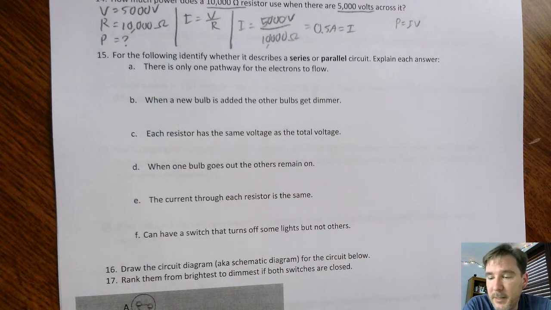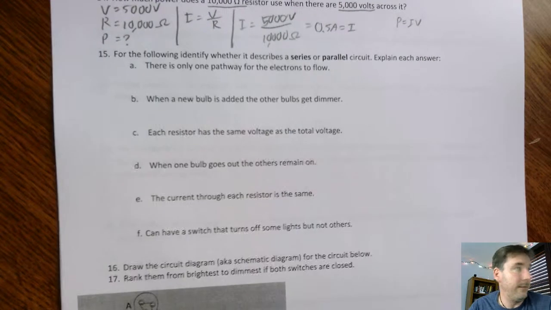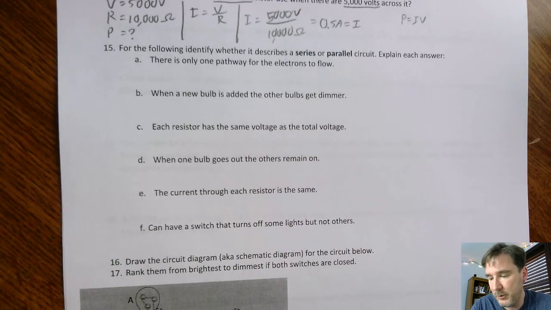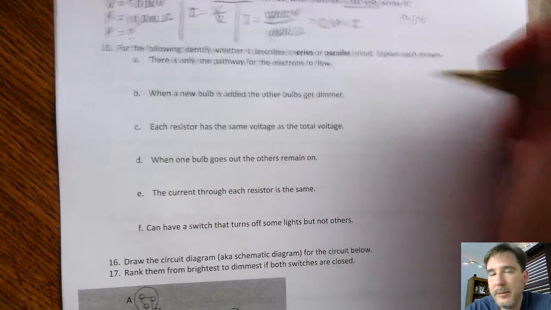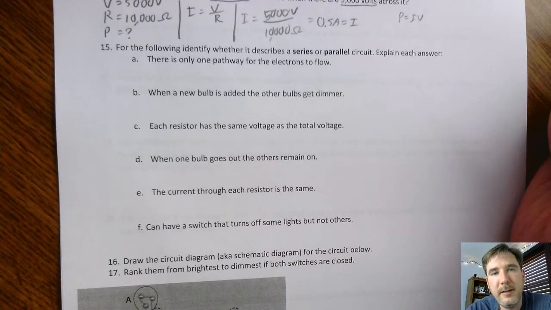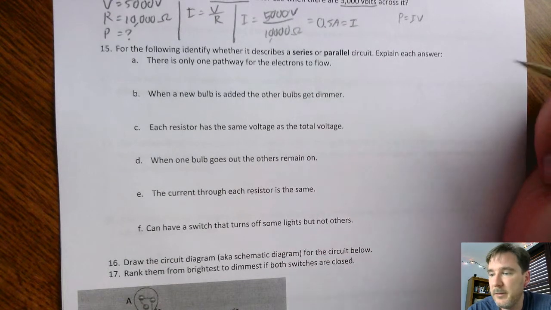So 15, there are multiple parts. This is basically, you need to be familiar with series and parallel. You should get 100% on this part right now, because it literally is parallel and series. So parallel, let's start with series. Series, like I said in class, is like when you watch a Netflix series, you're going to watch all the shows, all the episodes in a row, for them to make sense.